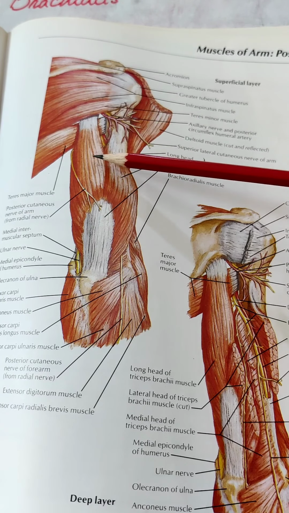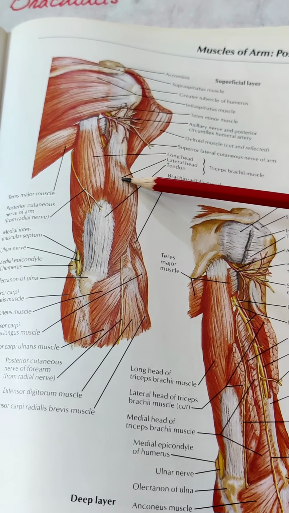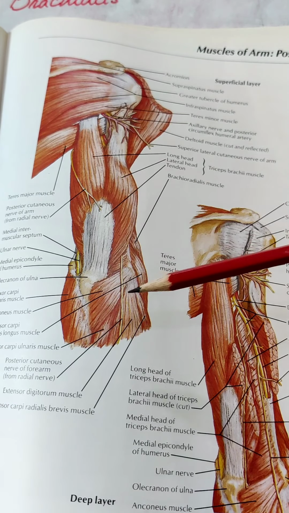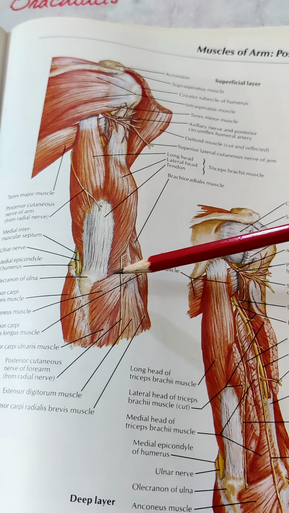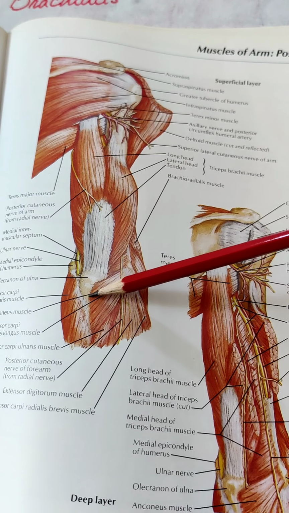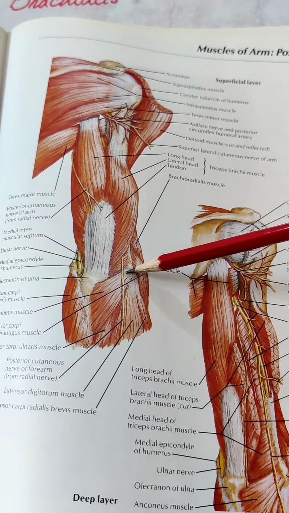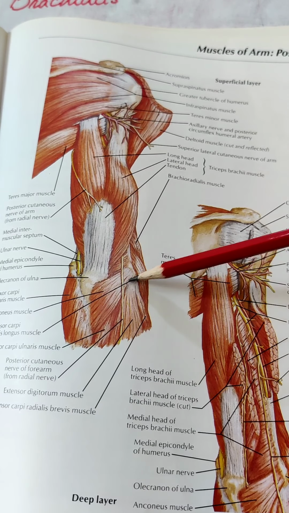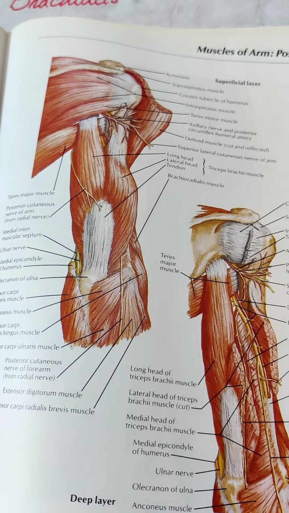This here is the long head, and you have the lateral head, and then you also have a medial head. And then the other muscle in the posterior compartment or the extensor compartment is the Anconeus, which you can see here. So it's a small triangular muscle which assists the triceps in bringing about extension at the elbow joint.